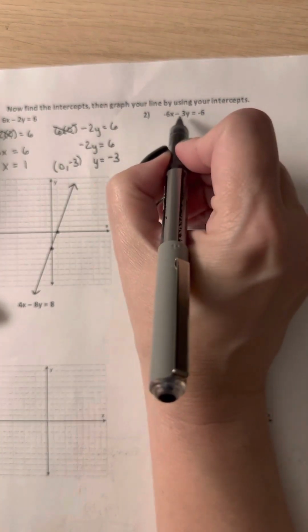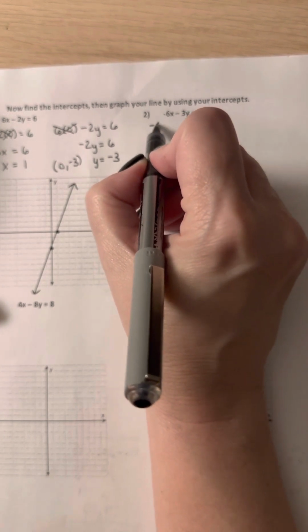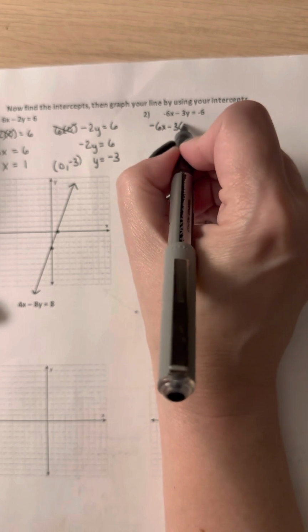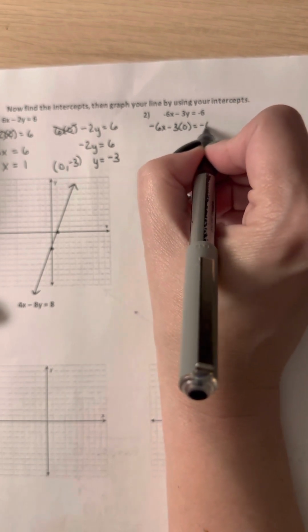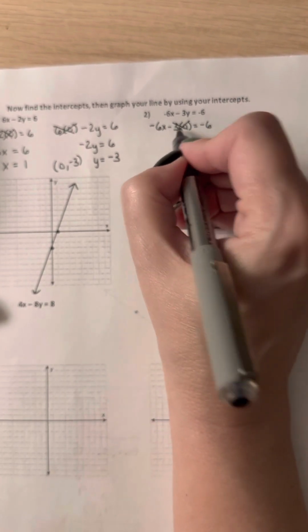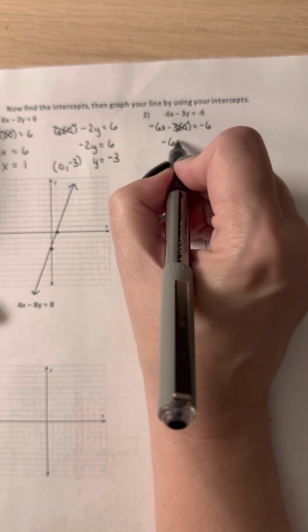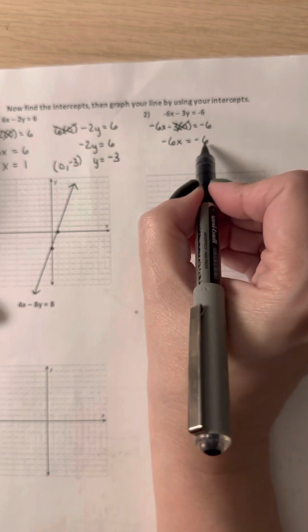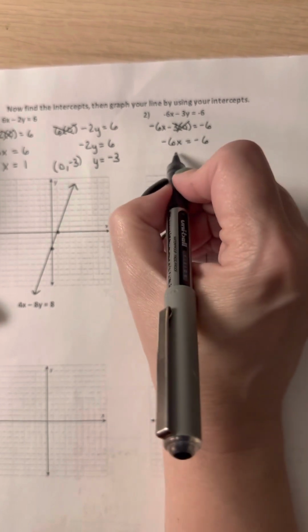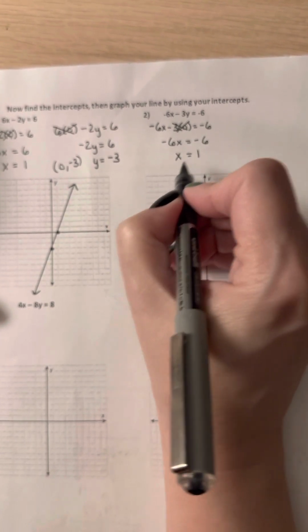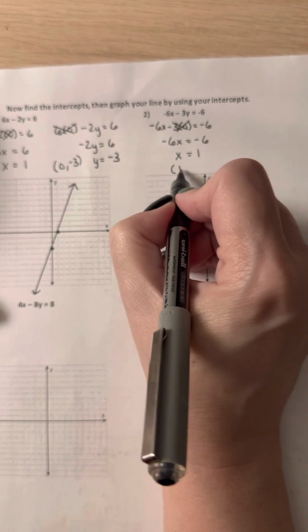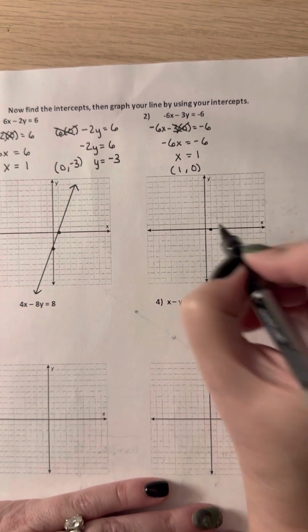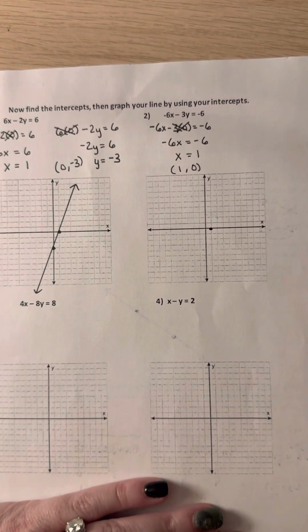All right, so first thing I'm going to do is find my x-intercept by putting in a 0 for y. Putting in a 0 cancels that term out, so you're left with negative 6x equals negative 6. Make sure you divide both sides by negative 6. That will give you x equals 1. So your first point is 1, 0. Or another way to think about it is you're going to plot a 1 on the x-axis.